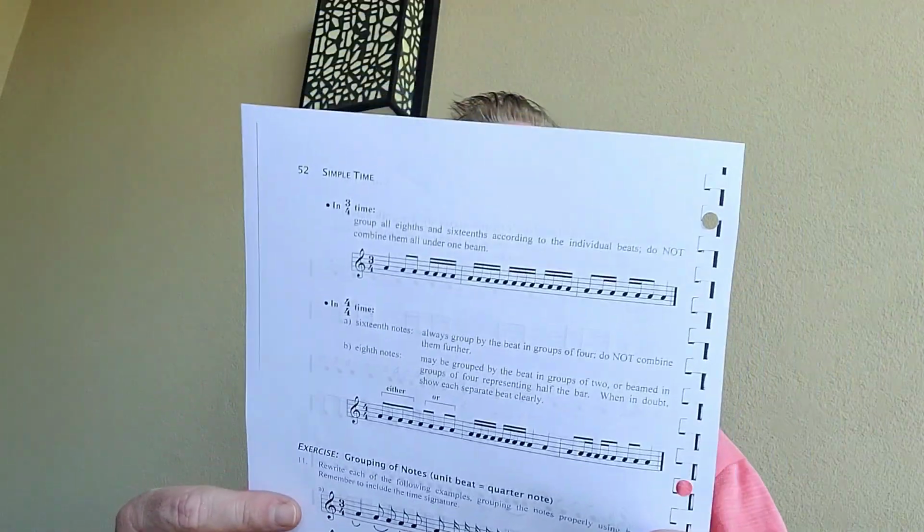All right, that is page 52. Page 53, we are on to next. Time signatures and grouping of notes here. We get a little mixture of everything. So it says add stems to create one complete bar of 8th or 16th notes. Group and beam them correctly for each time signature. And I'm just going to look at the first example here.